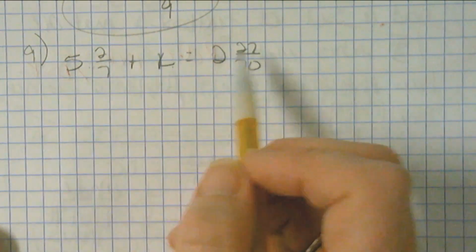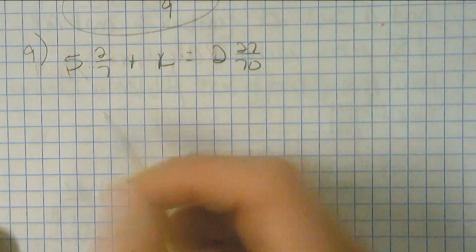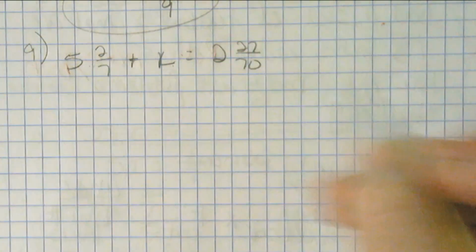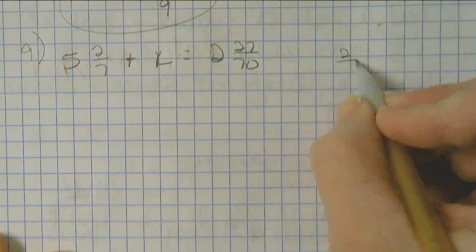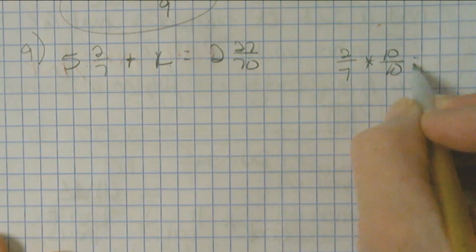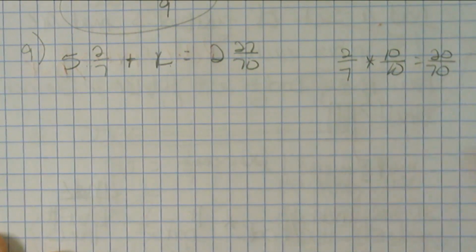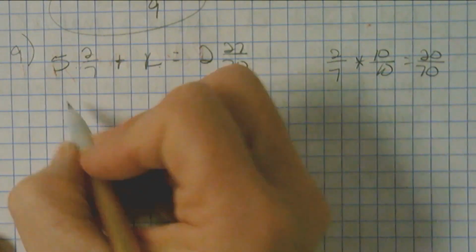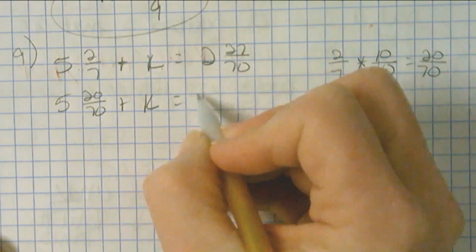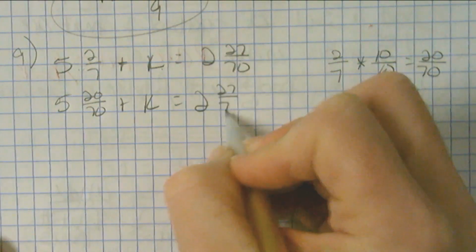So I'm leaving the mixed numbers as they are. I do need a common denominator because I have to use addition to get my variable alone. So I'm going to use 70 as my common denominator. I'm going to multiply 2/7 by 10 over 10, and I get 20/70. So I end up with 5 and 20/70 plus k is equal to 2 and 27/70.